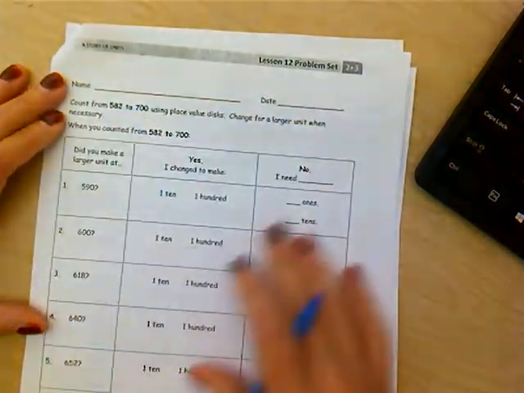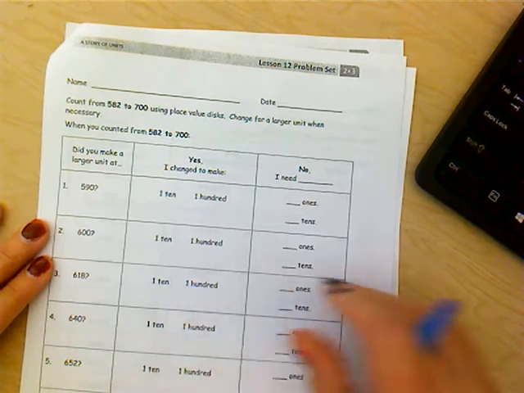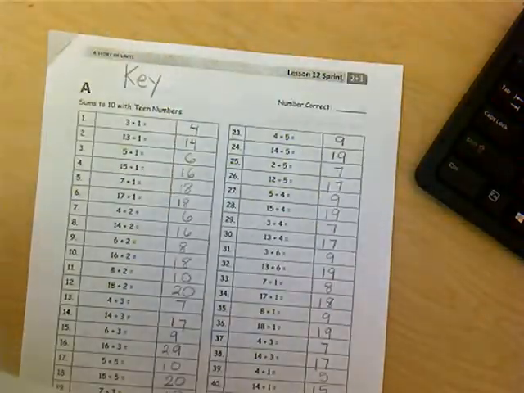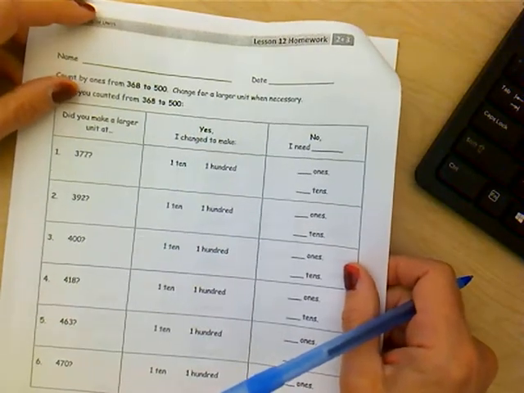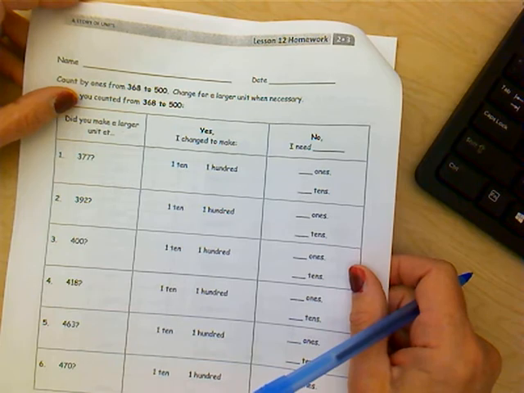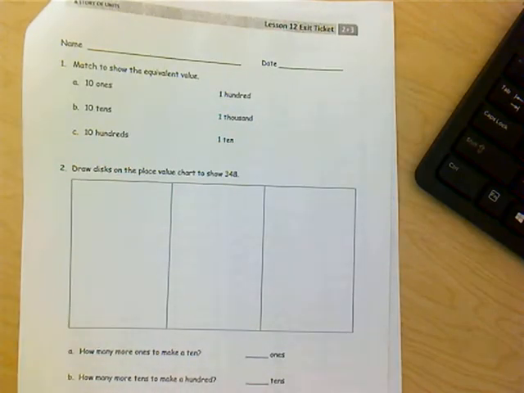And then you will need to do the assignments that you see here for the problem set. And then there's a homework page that also goes with that, which I will be sharing the answers after you've had a chance to work them, of course. And then, of course, you will need to send the exit ticket.